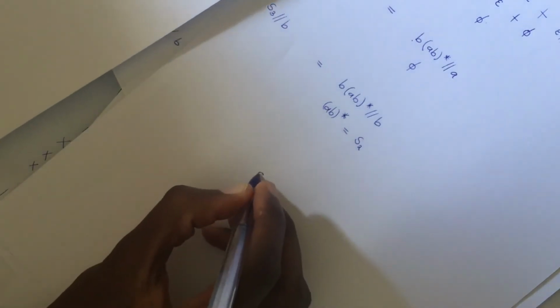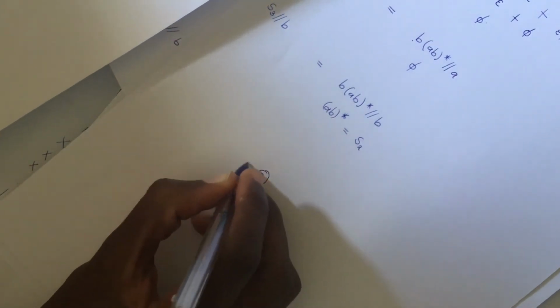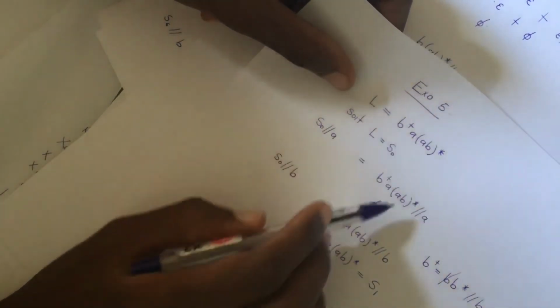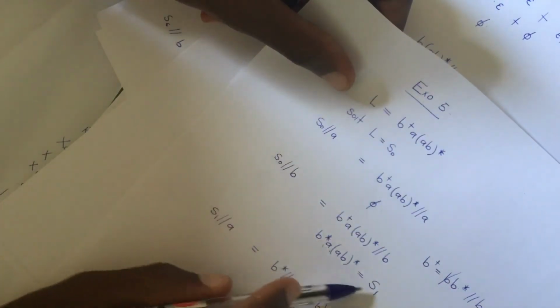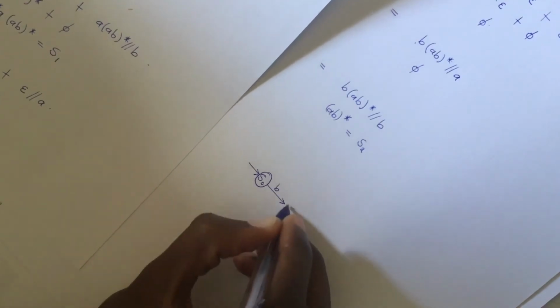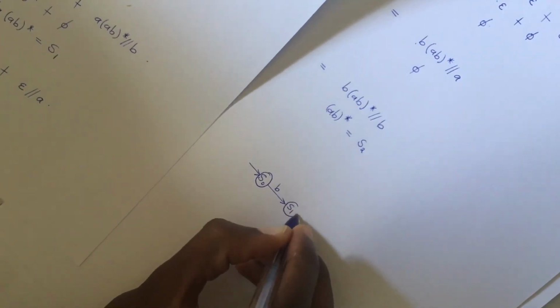So what is next? The next thing is to draw the automaton. I'm going to say S0 is my initial state. When I come here on S0, when I see A, I don't go anywhere, because you can see from the expression we cannot start with A, so we cannot go anywhere. When I see a B, I go to S1.